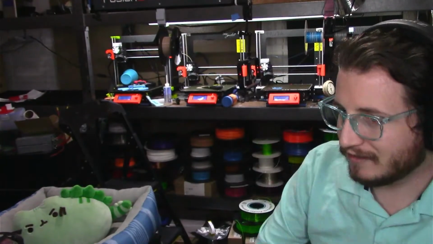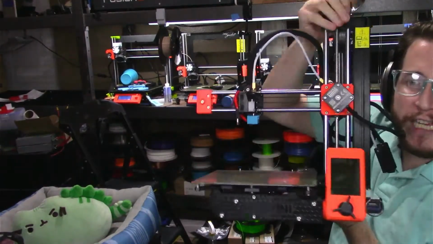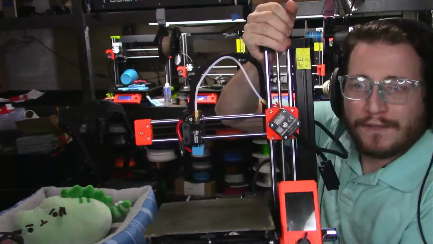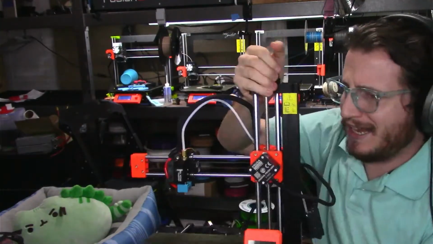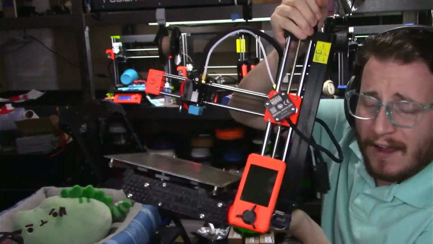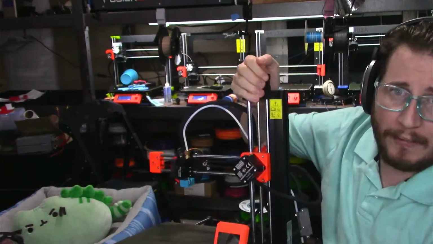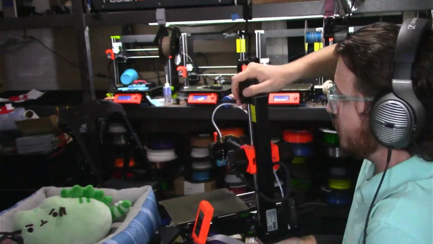I mean, seriously, I kid you not, we have one right here. You can get a Prusa Mini for $400 plus, yeah, some upgrades. You're less than $500 for a crazy comparable 3D printer that is going to punch way above its weight class. Let me set that down.